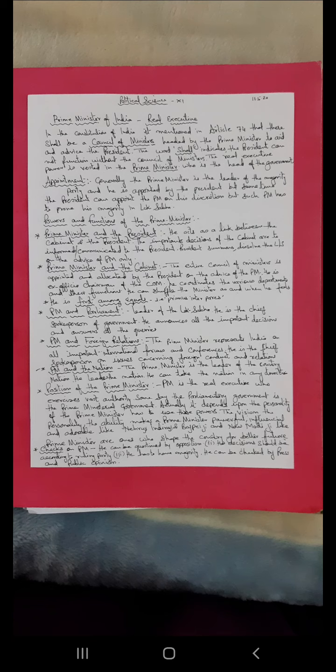Now the second is Prime Minister and the Cabinet. Cabinet is, I have told you, the smaller part of the Council of Ministers. The entire Council of Ministers is appointed, and the work and departments are allocated by the President only on the advice of the Prime Minister. And the Prime Minister is the ex officio chairman of the Council of Ministers. Ex officio means he is not a member of the Council of Ministers, but he is the part of that.